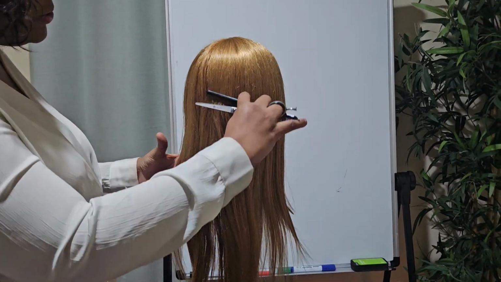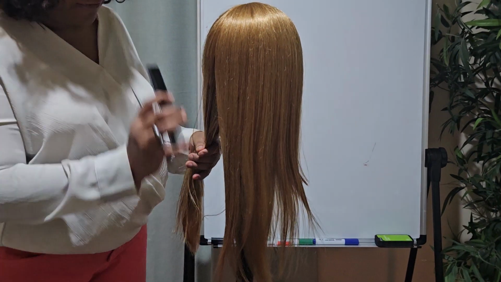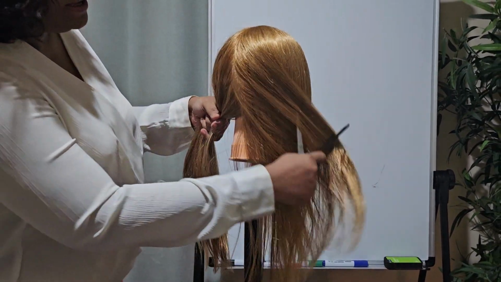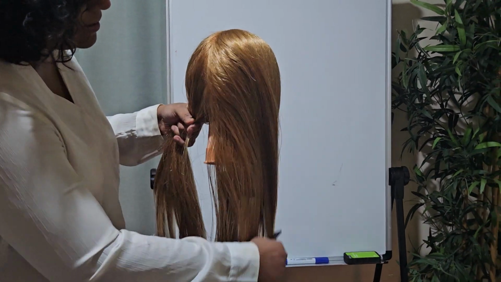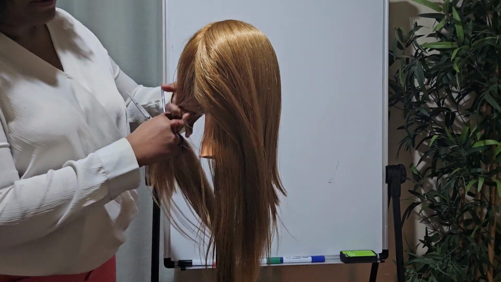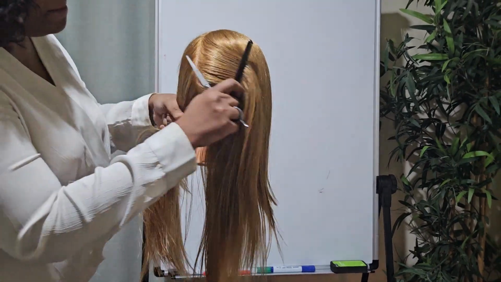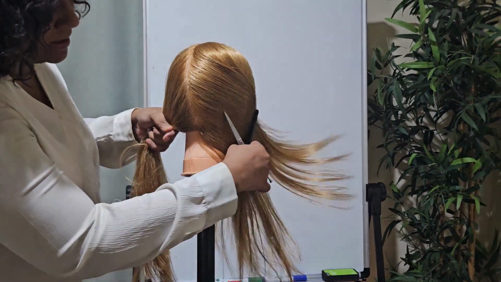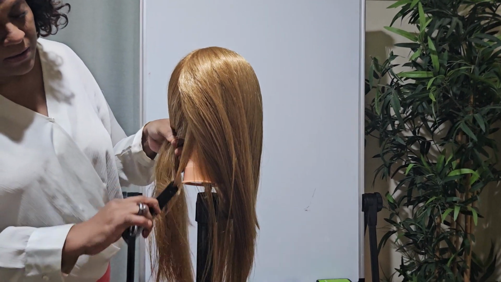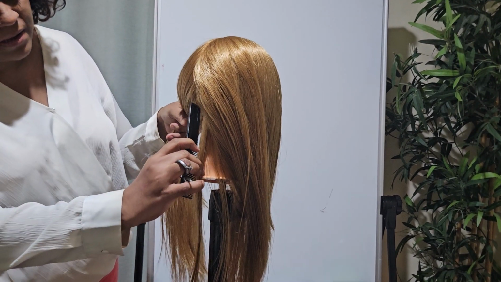Now I told you earlier, I went for a 1 length, and then gradually what I did was I took very thin partings, just very thinner partings like this.